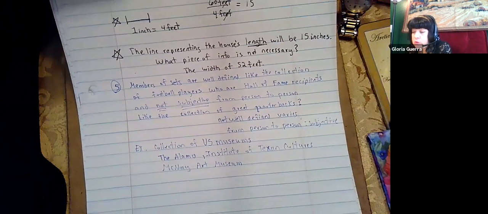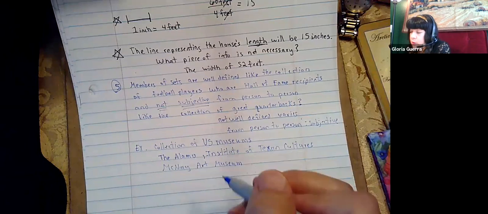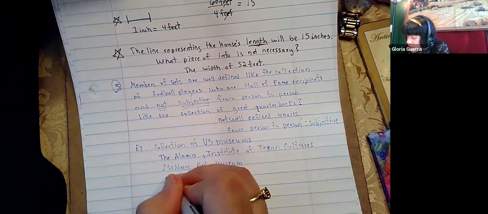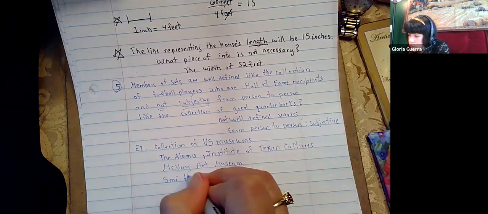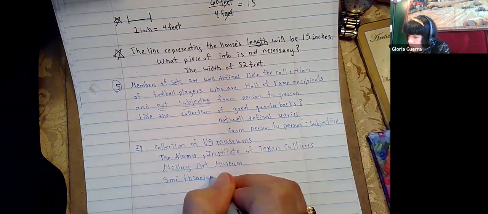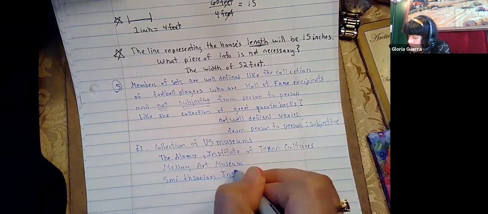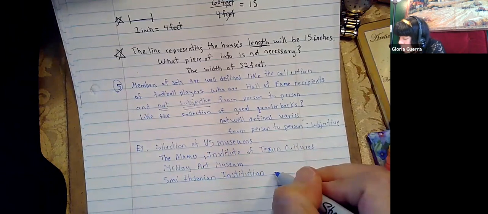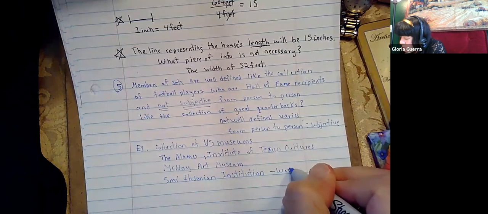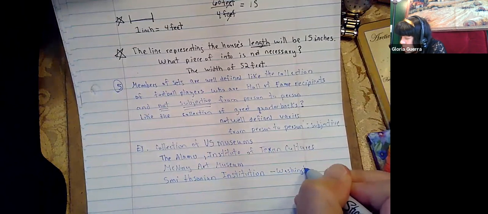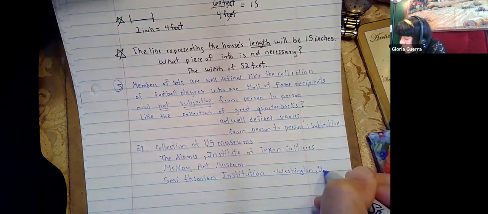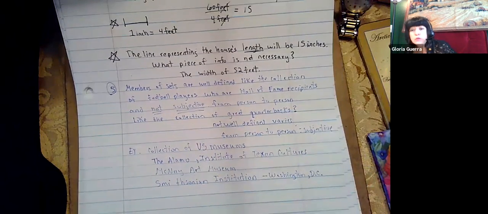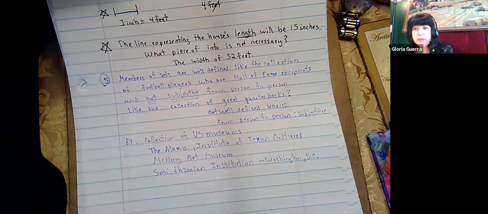Okay. Also, here's one in Washington D.C., the Smithsonian. That's in Washington D.C. So although they're closed due to the pandemic, they could still be open virtually.